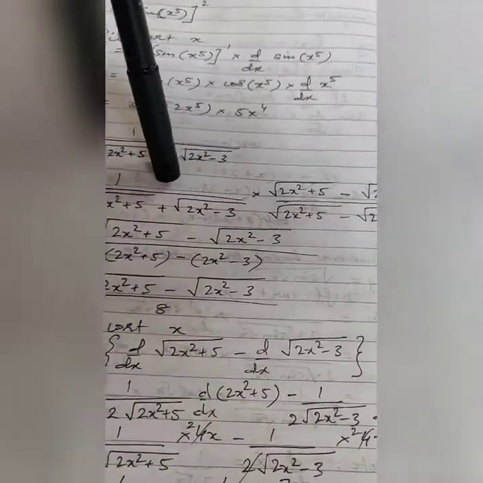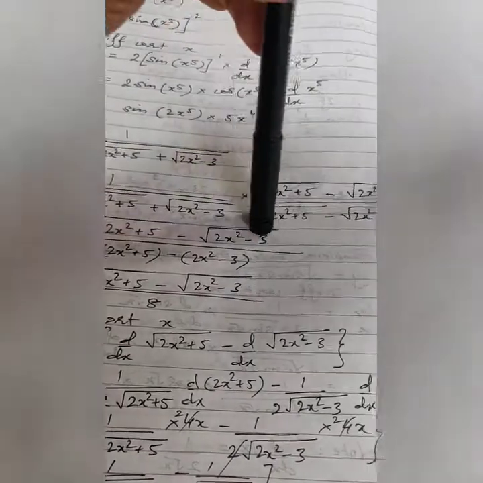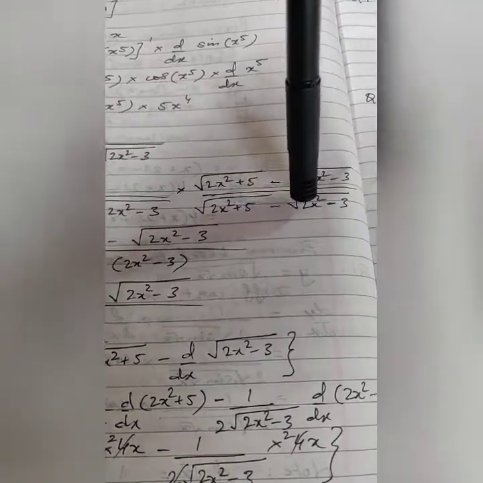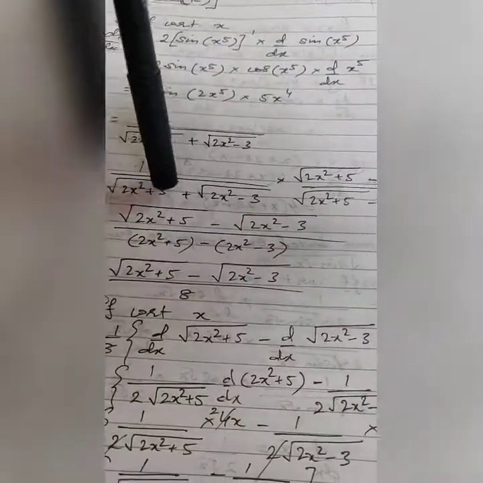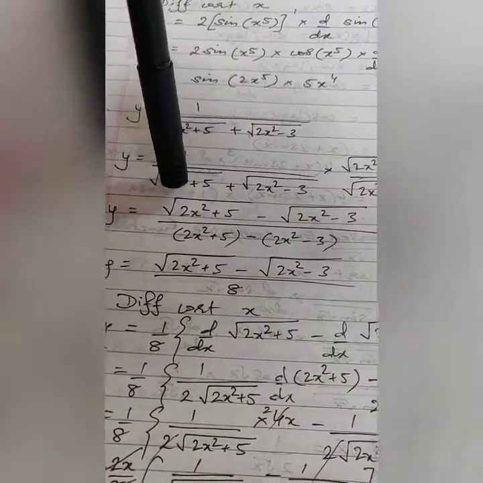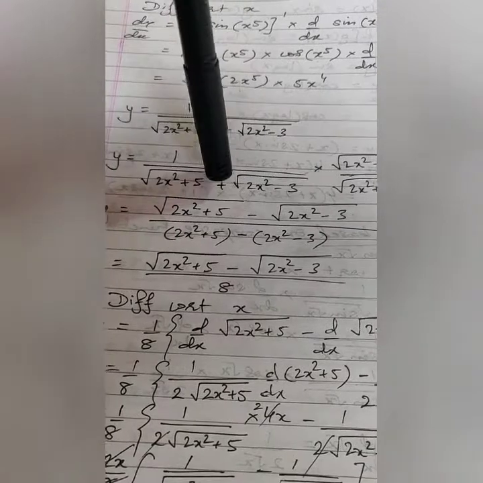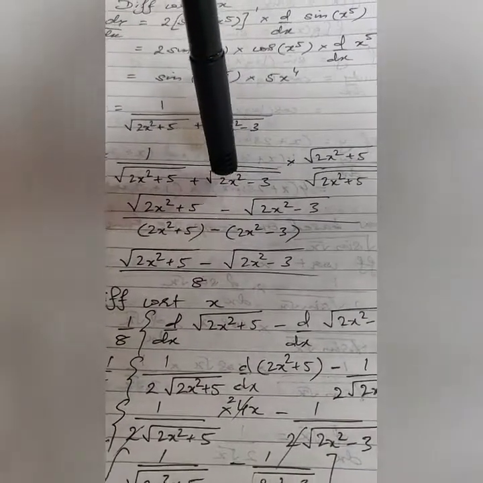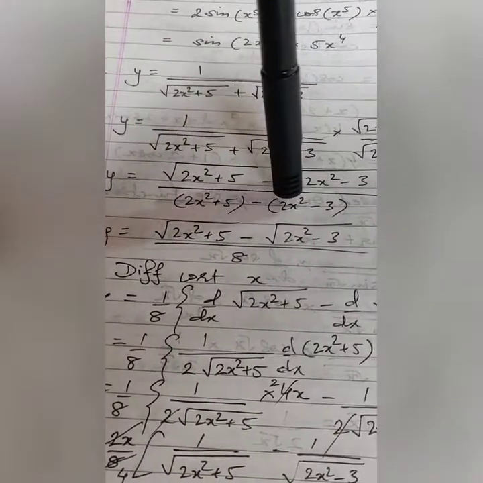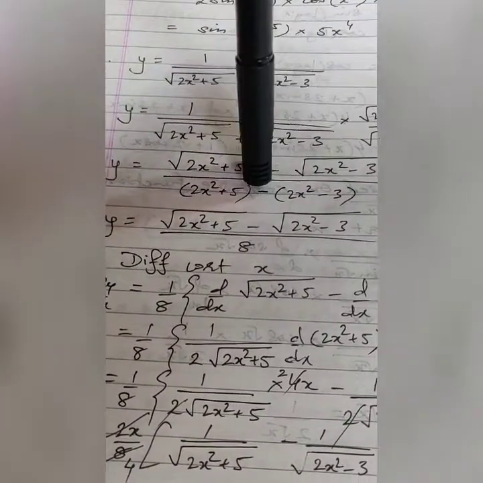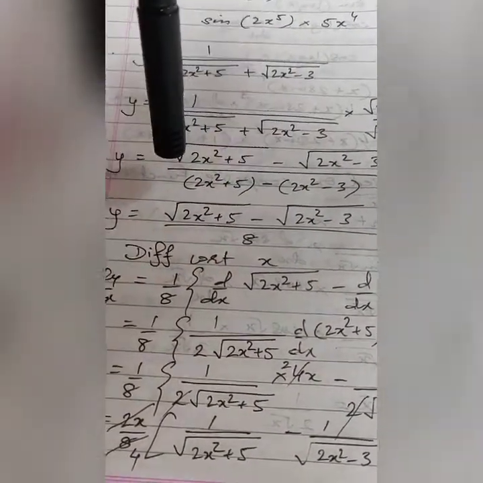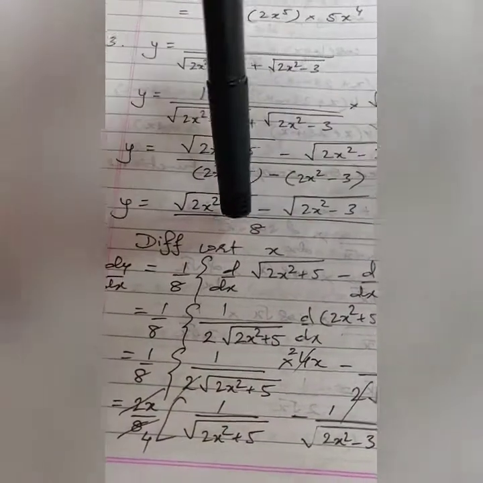So the numerator, into 1, is simply as it is, but the denominator is like (a + b) into (a - b), which will become a^2 - b^2, which means the roots will go away. You'll get 2x^2 + 5 minus, and then you'll get 2x^2 - 3. What does that give you? 2x^2 minus 2x^2 in the denominator is cancelling. 5 minus of minus 3 becomes 5 plus 3, which is 8. And so you are simply left with this numerator divided by 8.